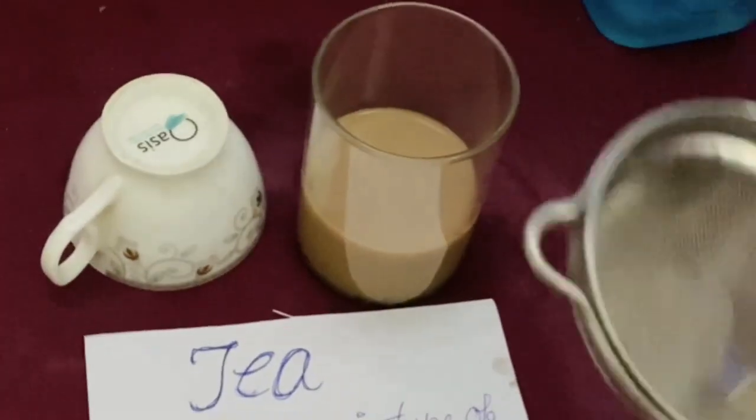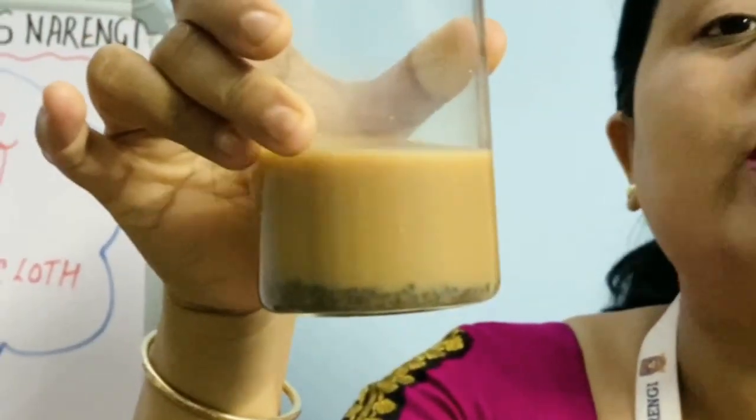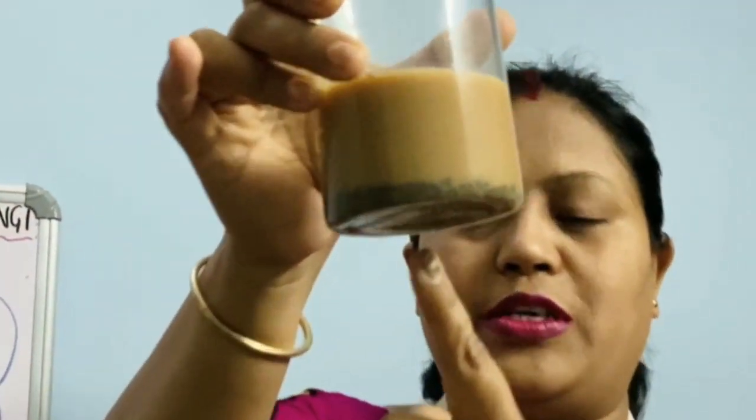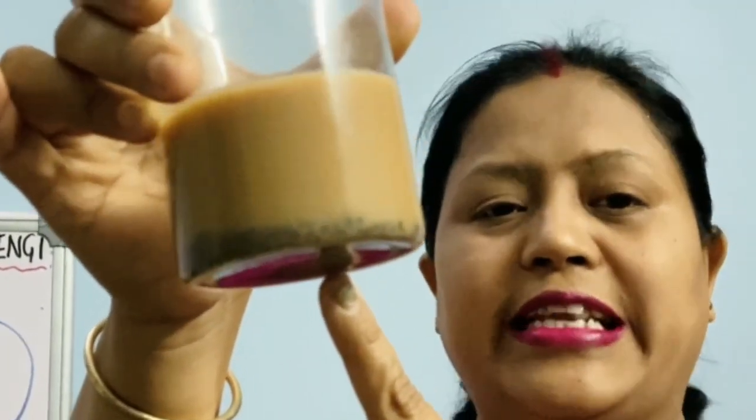So here, now you look here. What is this? Are you able to identify this? This is cold tea. And can you see here down? What are all these? These are the tea leaves.